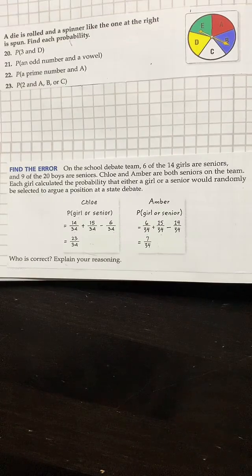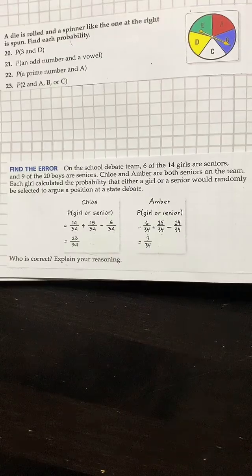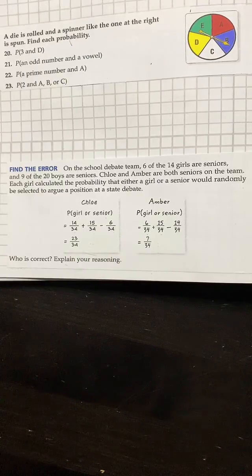Okay. So Christopher is saying that we have a total of 34 boys and girls. Okay, so Christopher, you gotta make a decision. Chloe looks right, but I think Amber's right. So which one? Do you think it's Chloe or Amber? Okay, remember. I know, you gotta make a decision.